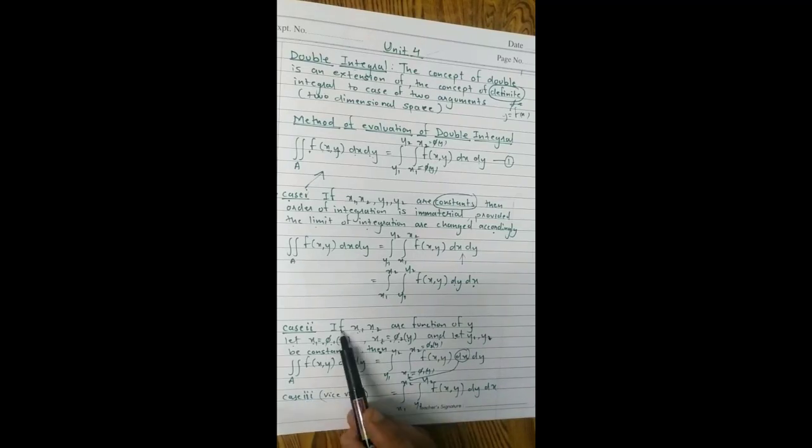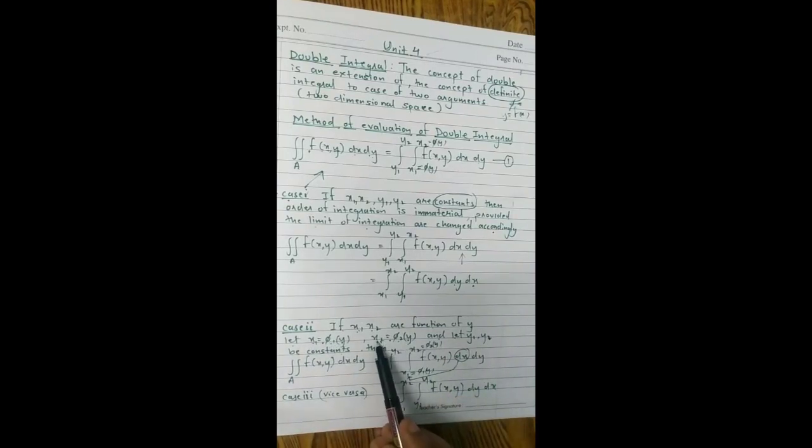And similarly, what do we have if y1 and y2 are functions of x? Let me consider y1 equal to phi1 of x and y2 equal to phi2 of x, and let x1 and x2 be constants. Then what will happen to the order? It will be again the integration from x1 to x2, and y from y1 to y2. So y1 is some function phi1 of x, and y2 is phi2 of x, and then you have to see the order. So it is dy and dx.